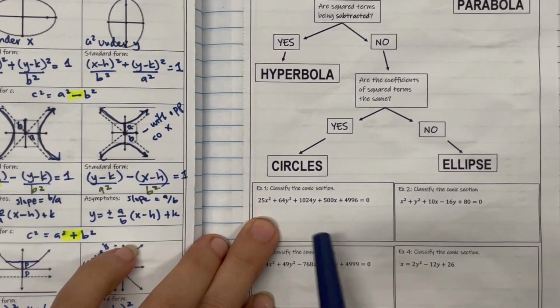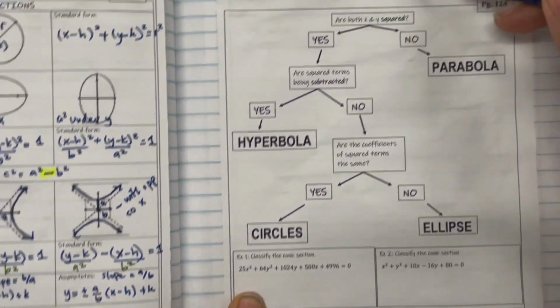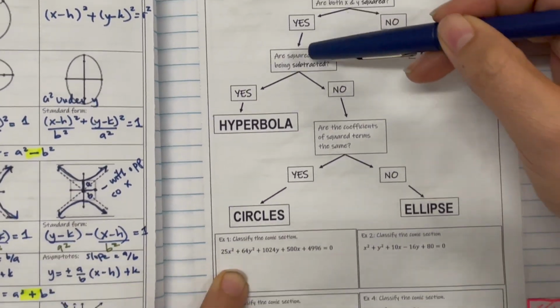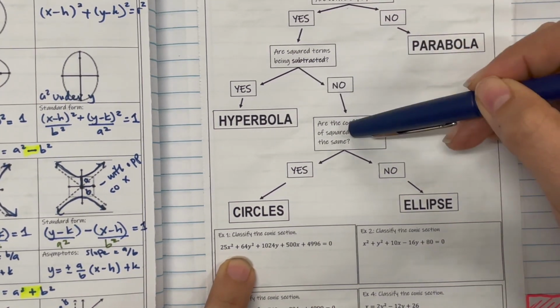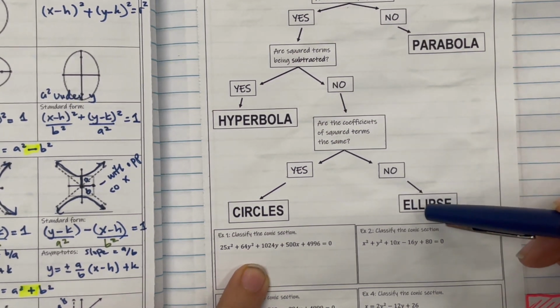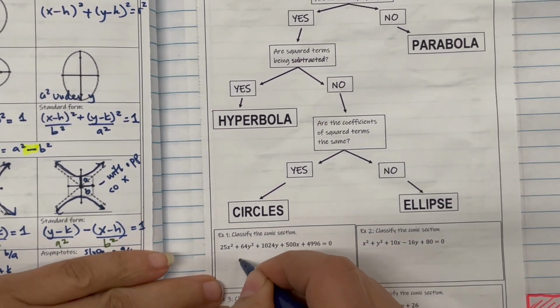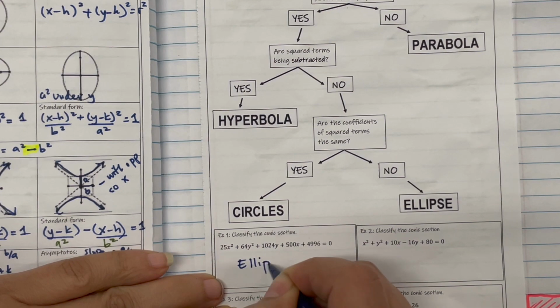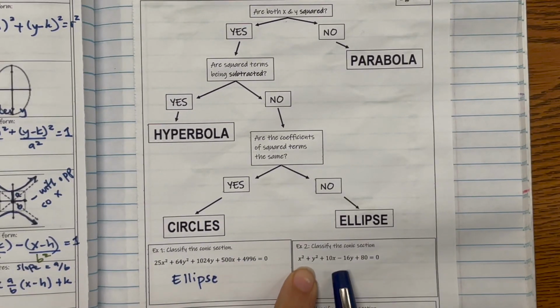So in this example, yes, they're both squared, so I go yes. Are they being subtracted? No. Are the coefficients of the squared terms the same? Are these the same? No. So this must be an ellipse. So even without me doing anything, I know that this is an ellipse. All right, so I go look at this term right here.